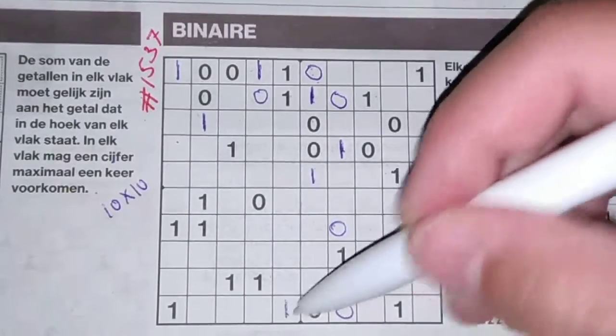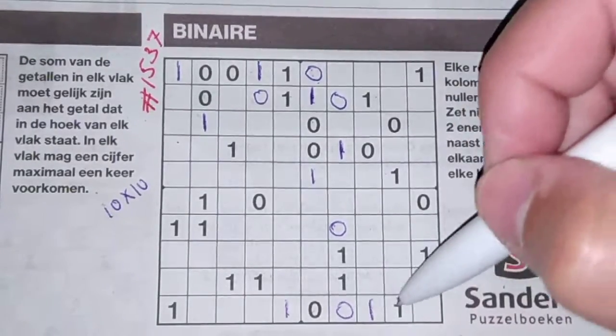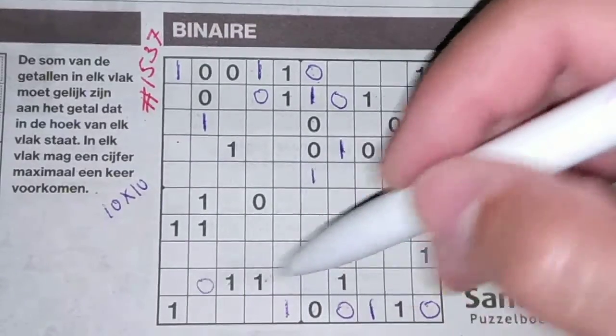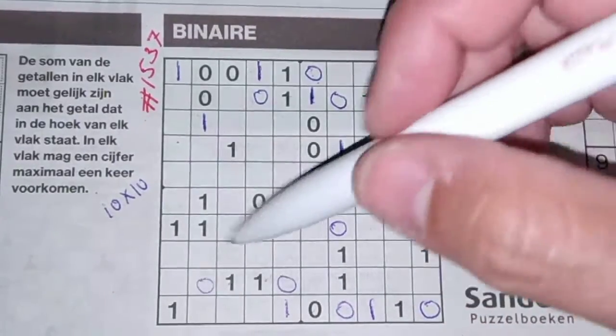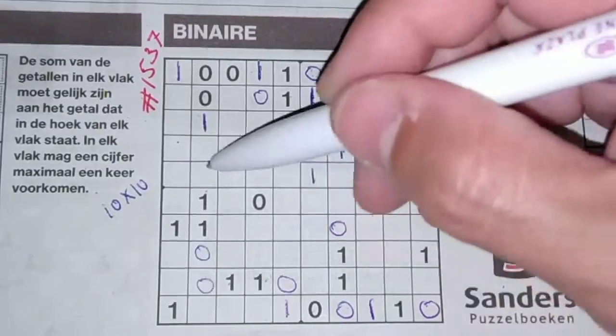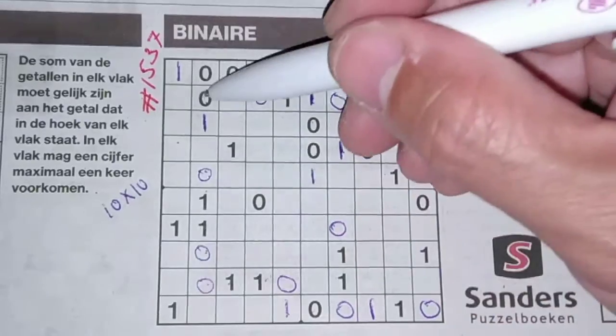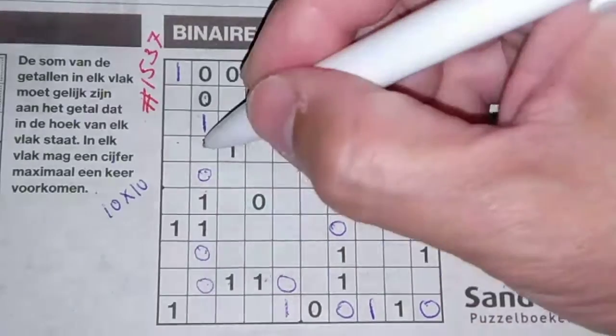Double O, here one, there one. Double one, here an O, there an O. We have now 5 O's, so the rest are ones.